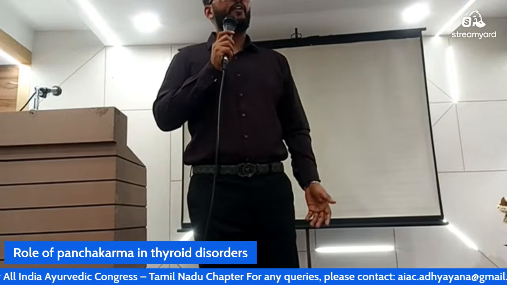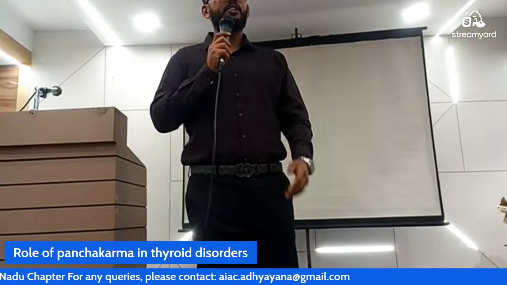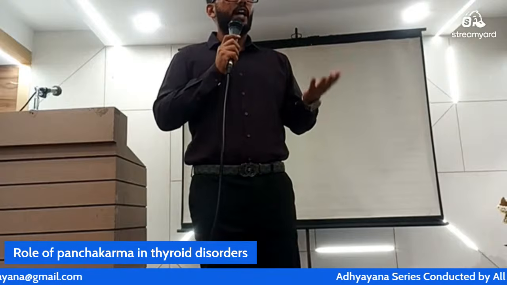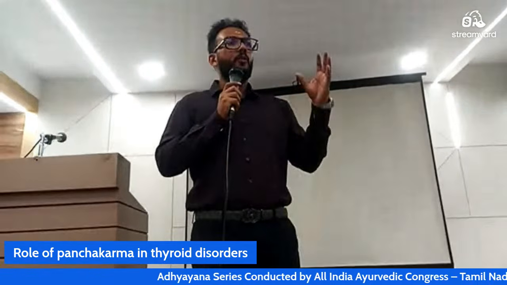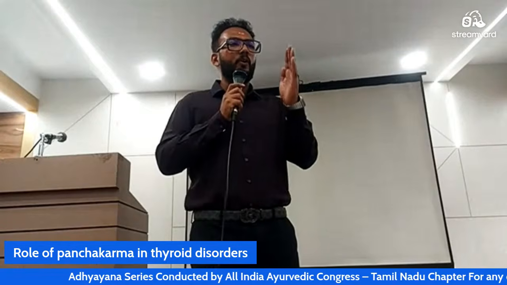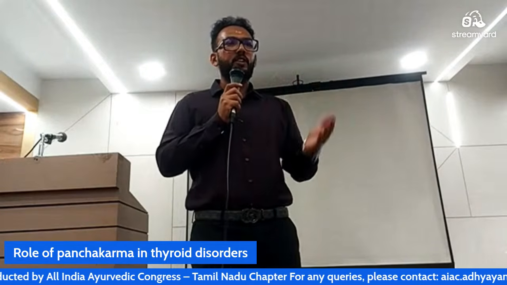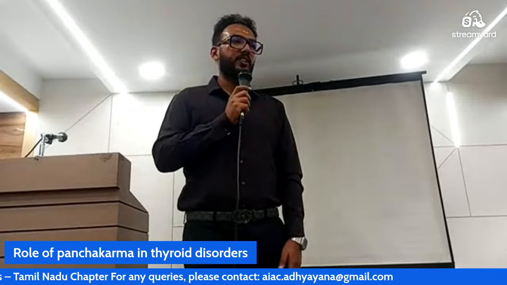Similarly, when the patient starts to follow the same old nidanas again, there may be alteration in the GI, which may lead to gut dysbiosis again and cause the same conditions. So it is not that once you take Panchakarma there will only be reduction. There will be reduction if the patient follows the procedure as well as the Pathya which is in place.